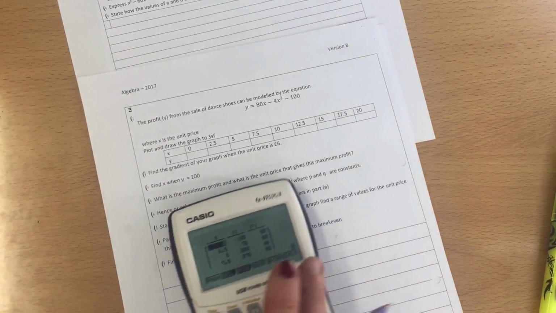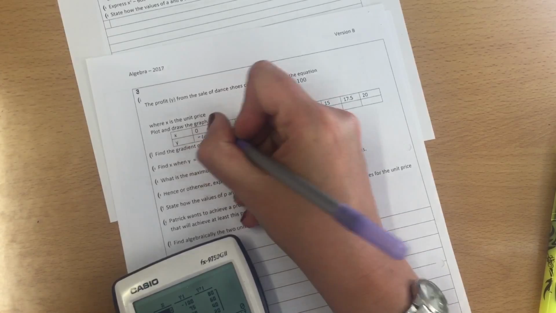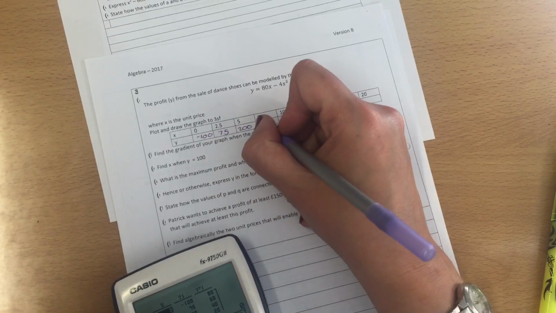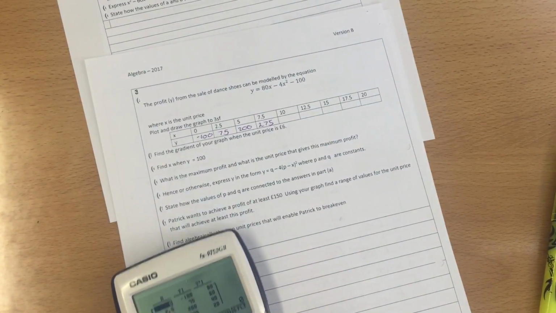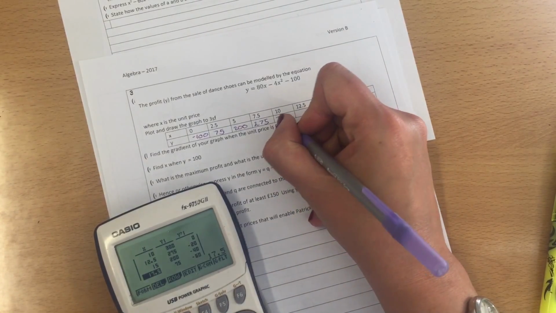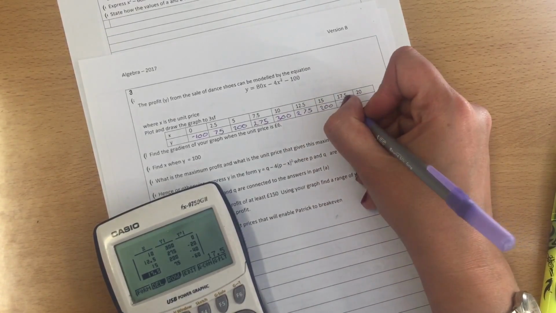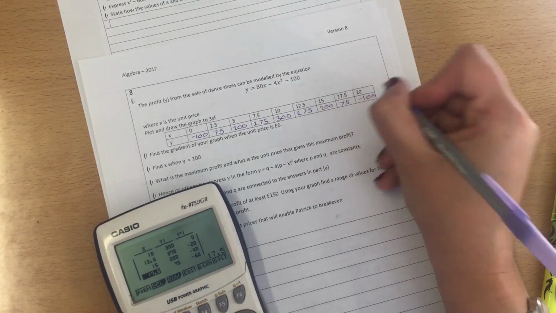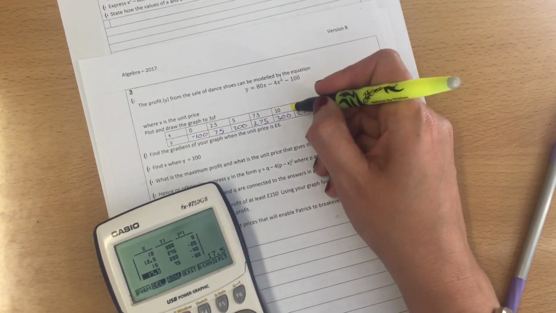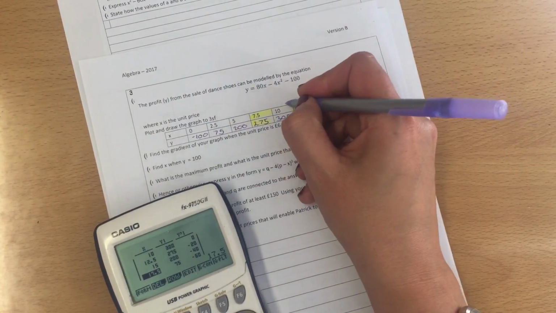So our table goes minus 100, then we've got 75, 200, 275, then 300, then 275, 275, and then the last one will be minus 100. So what we've got is things that match up in pairs, which tells us that this one is going to be matched with this one. So this is going to be our maximum point.